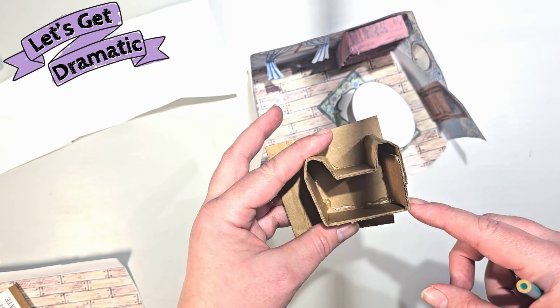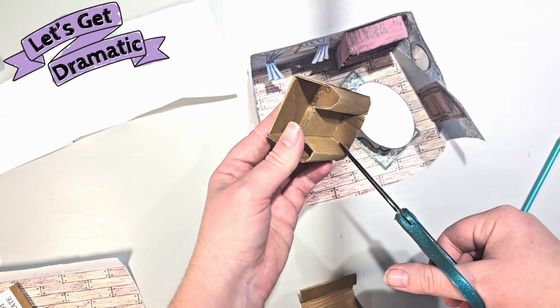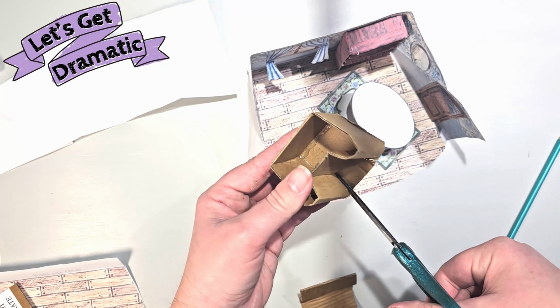Might need to get my better crafting scissors out. Oh, nope, we're doing okay. All right. Sorry, it's getting later and later, so the shadows are getting bigger. And then once I have that, I can kind of pull that down and get that piece off. There we go. And then there is the front of my couch.